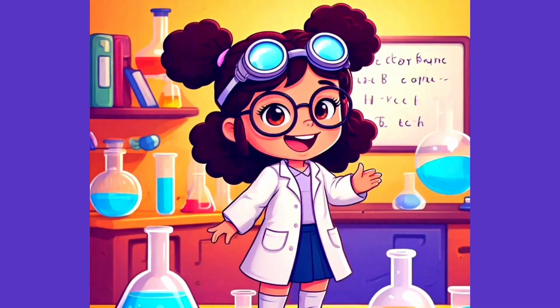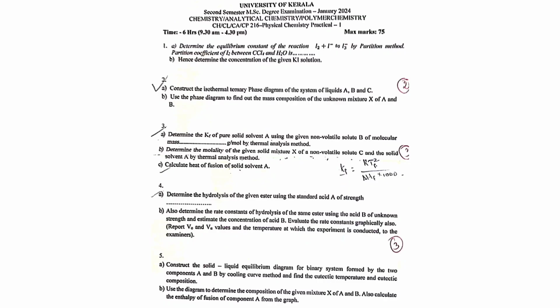Now, let's move on to physical chemistry practical exam, CHCL-CA CP216. You have 6 hours to complete the exam, from 9:30 a.m. to 4:30 p.m. The maximum marks are 75. Here's the question paper. I'll display it on the screen now. You can take a screenshot for your reference.